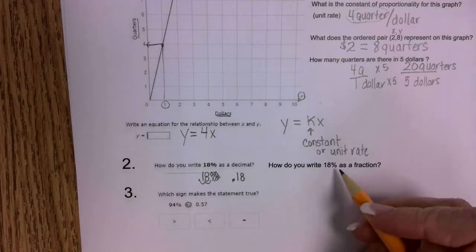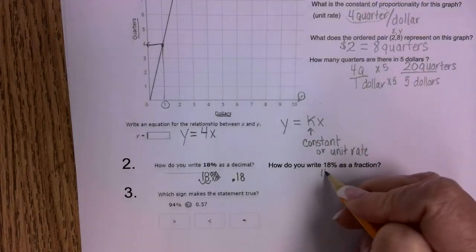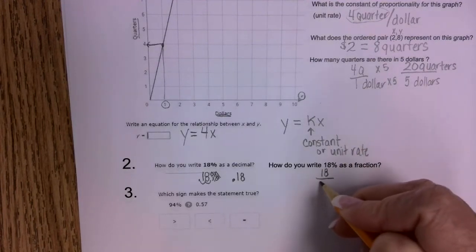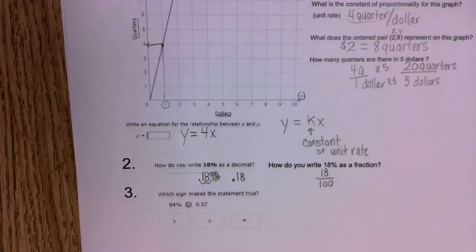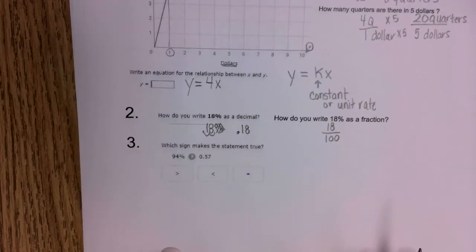How do you write 18% as a fraction? We always take that 18, and percent means out of 100. So we've got 18 out of 100.